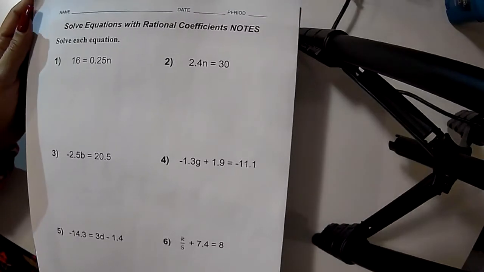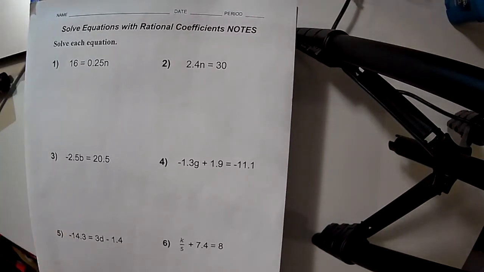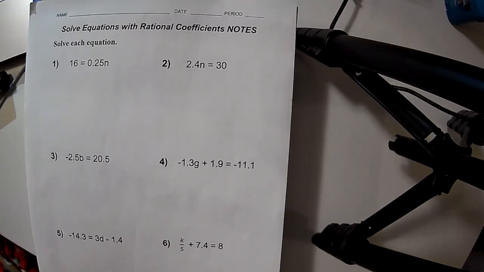All right, so here we are. We're going to go ahead and start taking our notes on solving equations with rational coefficients. So if you'll notice, number one, we have 16 equals 0.25n.